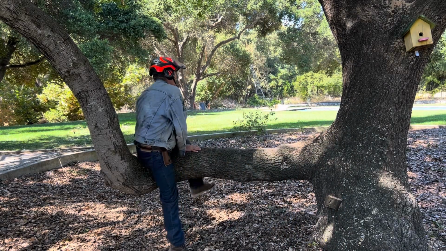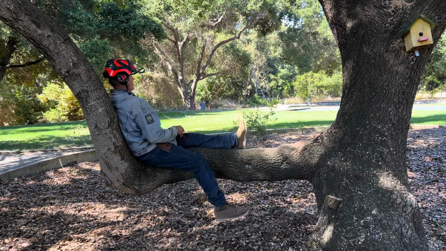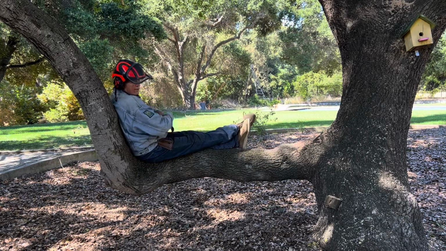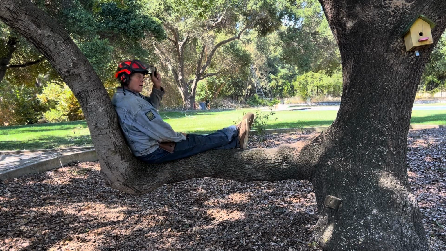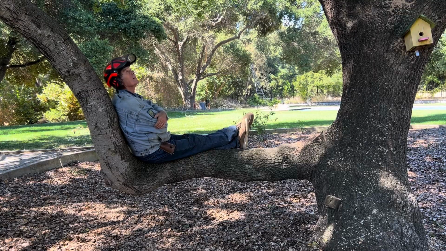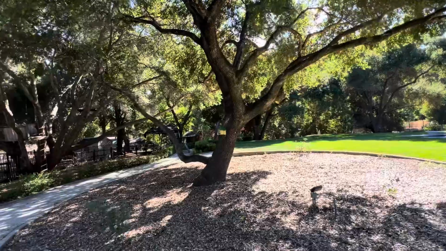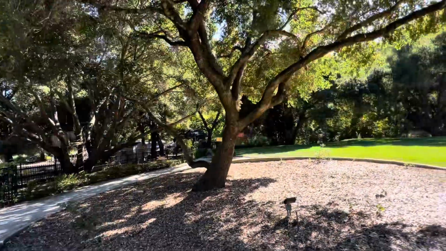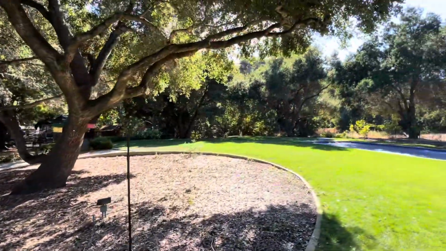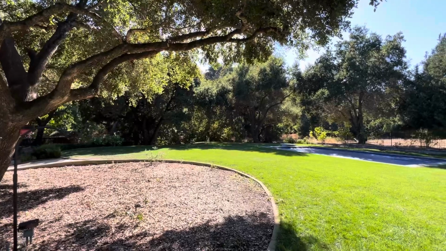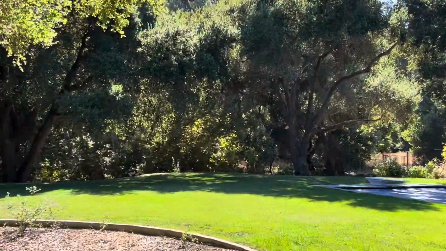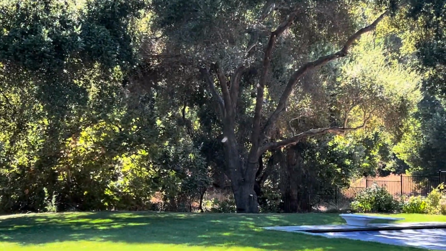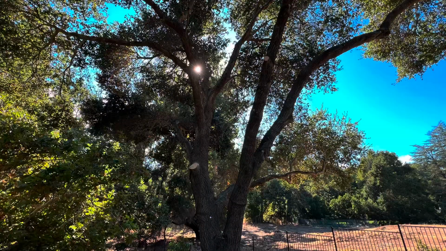Found this tree limb here. This native oak woodland was modified from what it's supposed to be. Now there's more water. The trees were cut improperly in many cases, and the changes that have taken place are permanent. Some of these trees are growing far too fast.